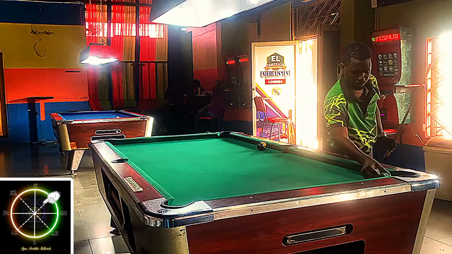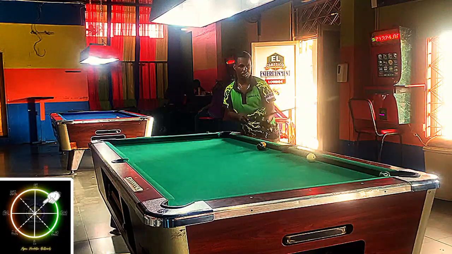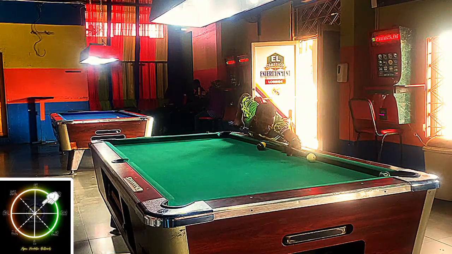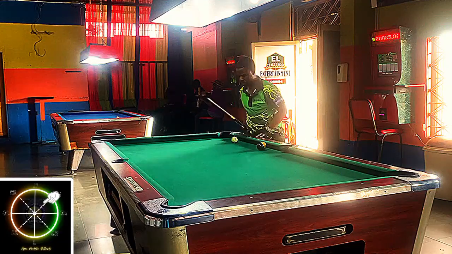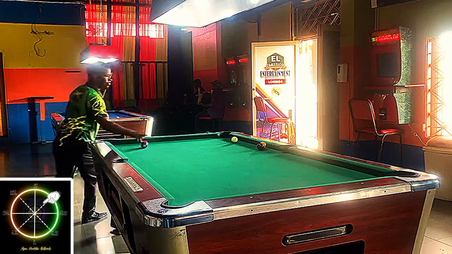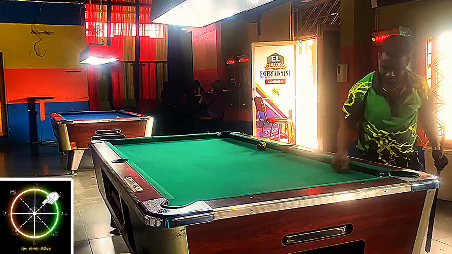Now you'll see me here speeding up the video because I went through about 3 or 4 phases here where I was missing my target, because I was obviously hitting the ball too thick and I wasn't realizing what was happening.